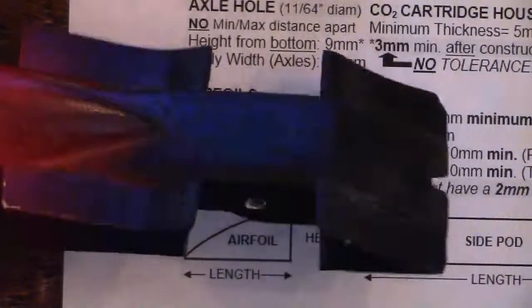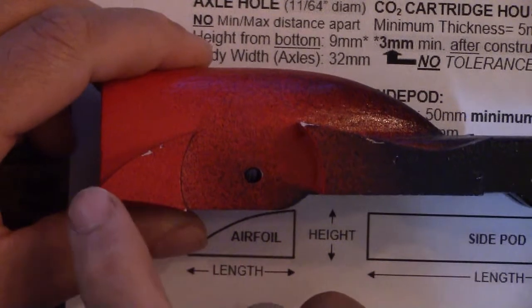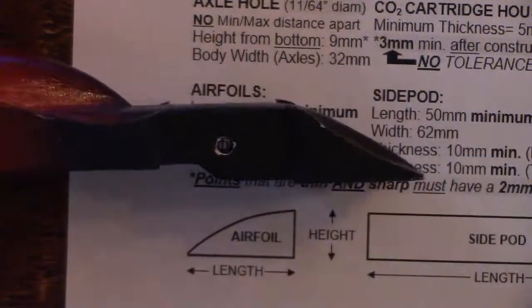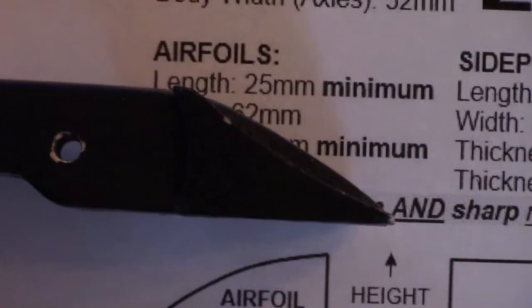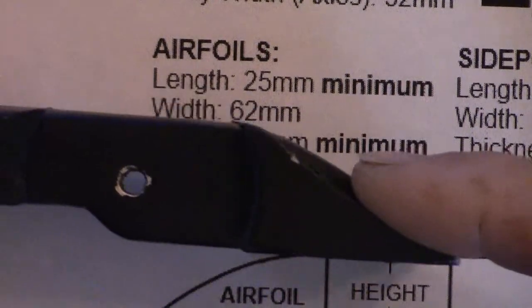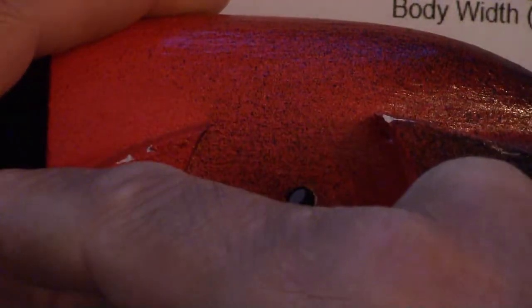Okay, so you're going to have a front airfoil, a rear airfoil. You might focus on a convex design. You might focus on something that's a little bit more concave. Once again, you're redirecting the air so the air goes over the wheels, continues moving over the side pod and rolls off the back of your car.